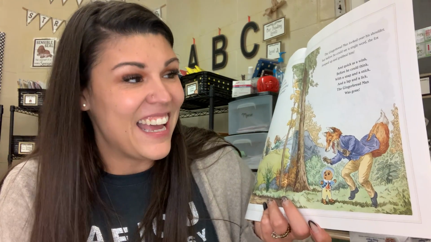But before he could say a single word, the fox jumped up and grabbed him. And as quick as a wink, before he could think, with a snap and a snick and a lap and a lick, the gingerbread man was gone.